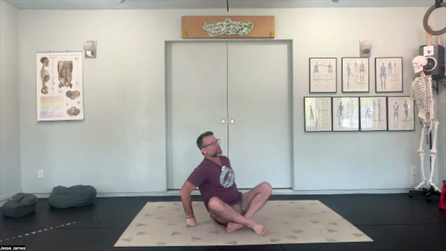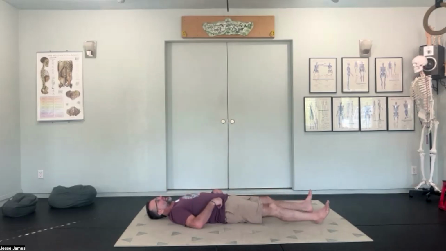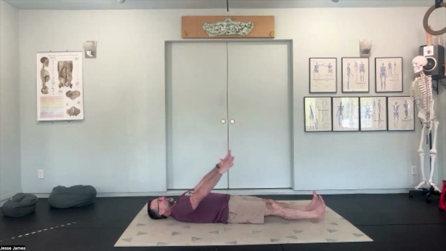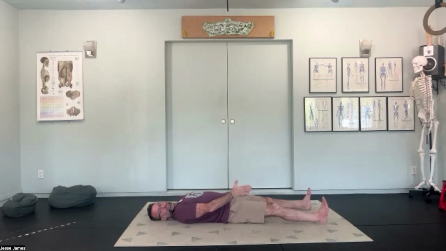All right, shake out the arms a little bit. We can come off the shoulders. Now we're going to get onto our back. We're going to do some light baby rolls. So on back, I want to have feet about hip width or shoulder width apart, not quite hip width, so they can be a little bit spread.